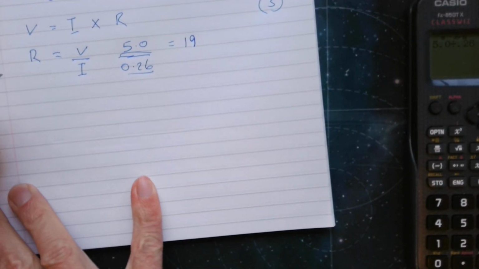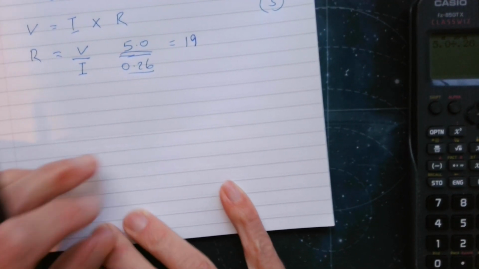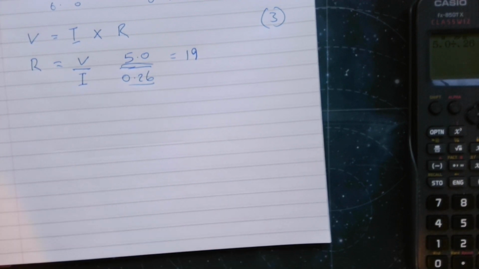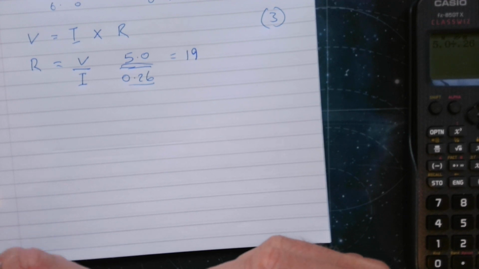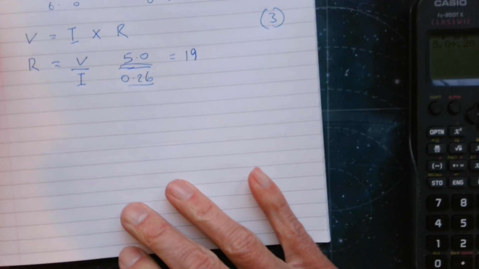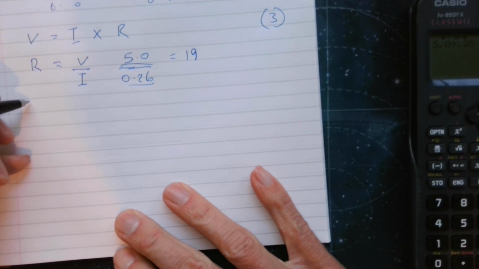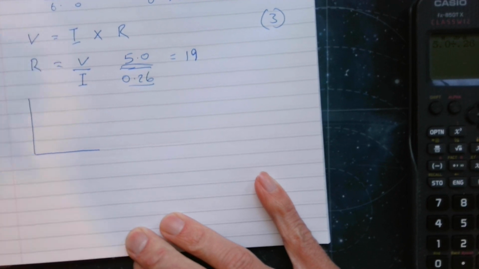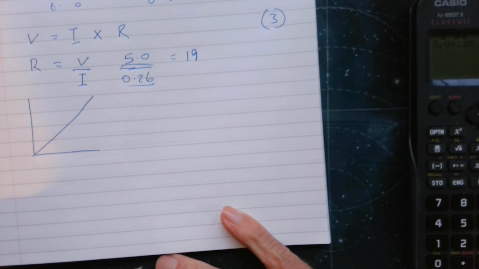Okay. We're then given a conclusion. The conclusion is that the resistance is directly proportional to potential difference. Now, what we need to remember is that if we were to draw a graph of something that was directly proportional, what would we get? We would get a straight line. Okay, as one thing doubles, so does the other thing.